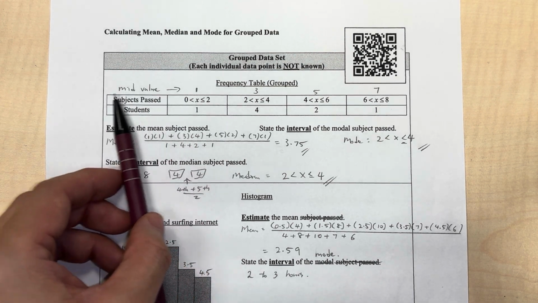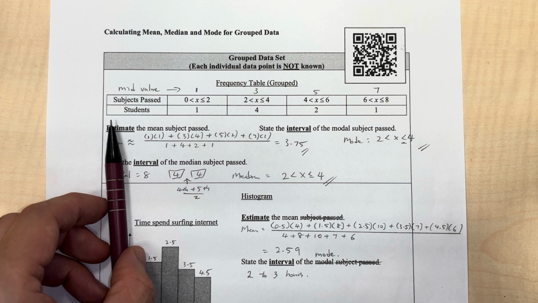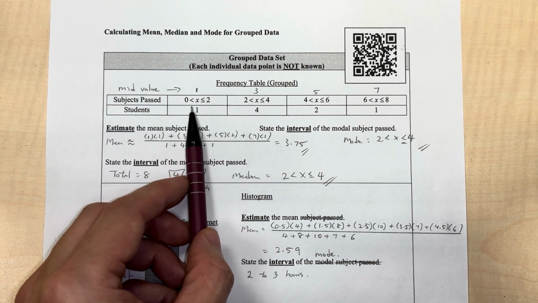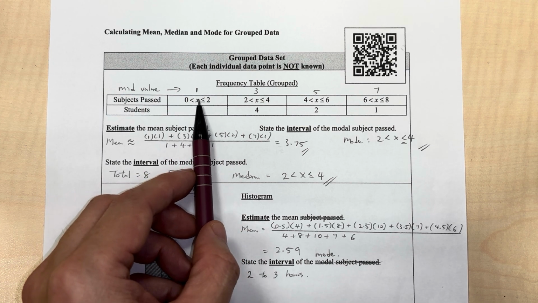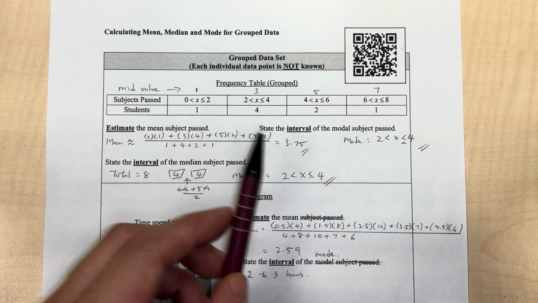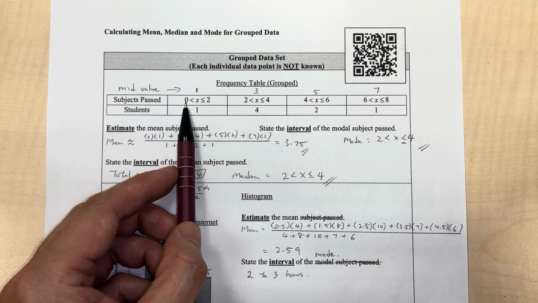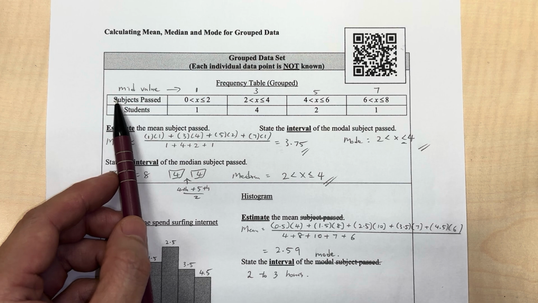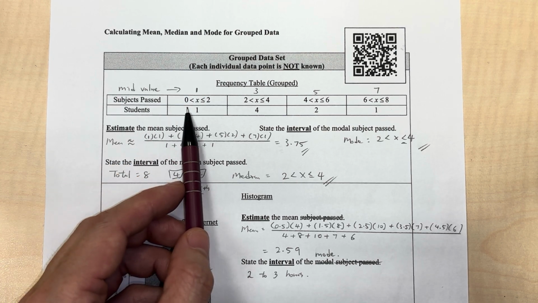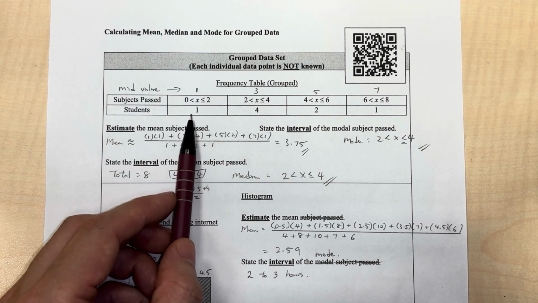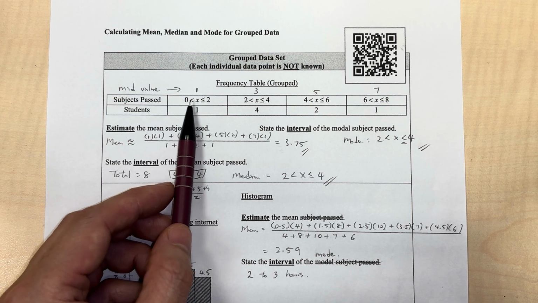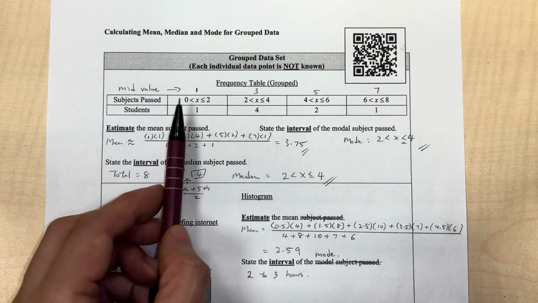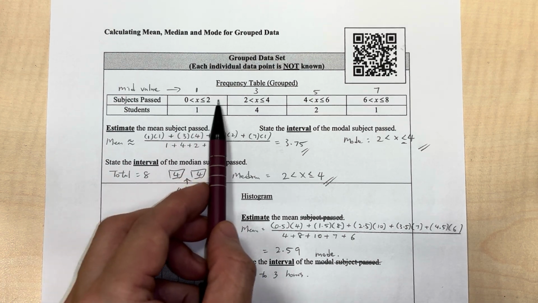As an example, this table looks very similar to a frequency table, but you'll notice that this part here is not quite the same. It used to be a certain number, let's say 1, 2, or 3, but now we are looking at 0 to 2, which means there's one student whose subject pass is 0 to 2. Now for this one student, did he pass 0, 1, or 2? I'm not very sure. It's not known, but all I know is he passed between 0 and 2.